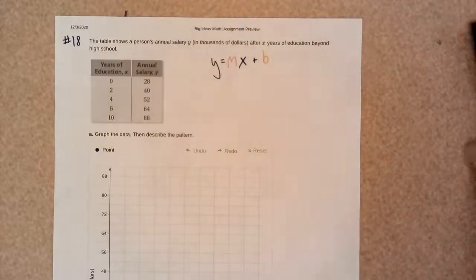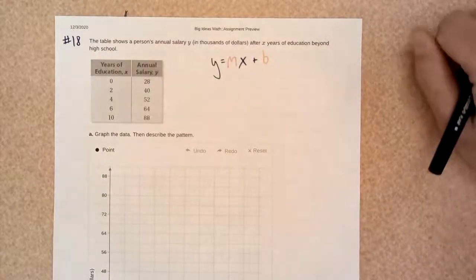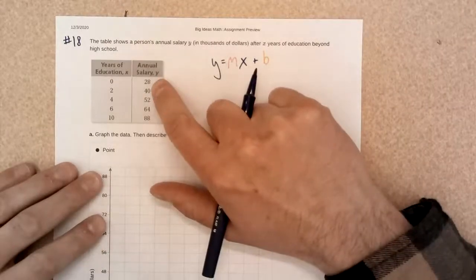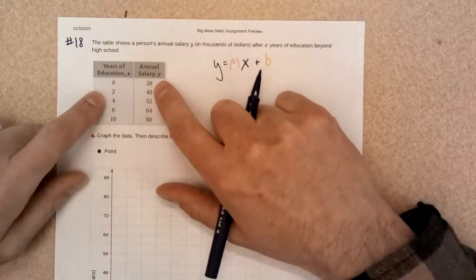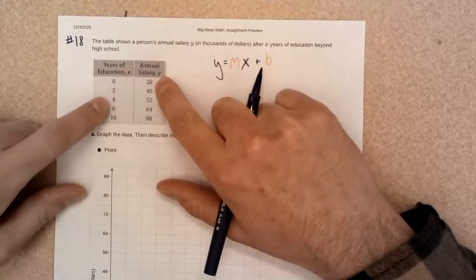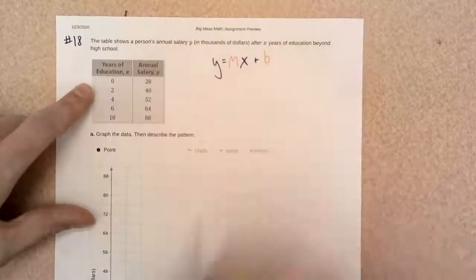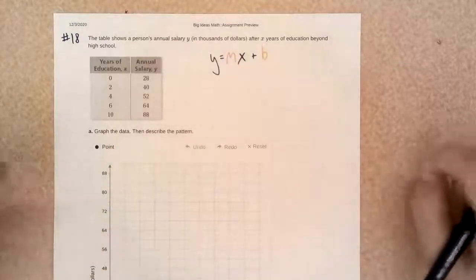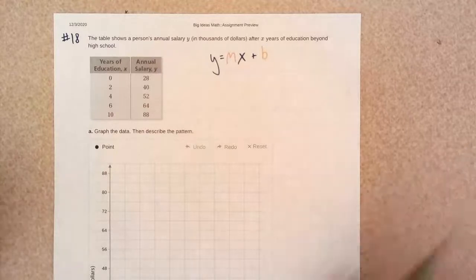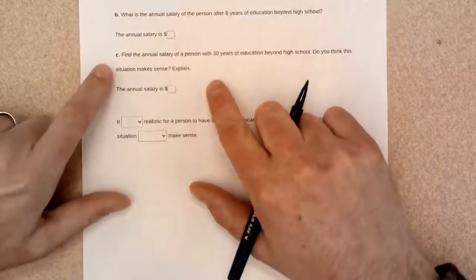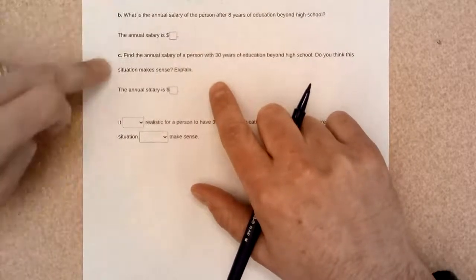We are looking at number 18 from the 6.3 online assignment. I have this table that tells me about a person's salary based on the years of education. It makes sense that the more years of education one gets, the more their annual salary. So we're going to use this information to answer a few questions, and specifically, I want to focus on parts B and C.